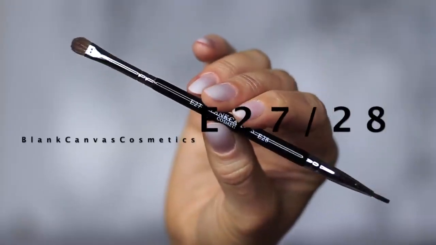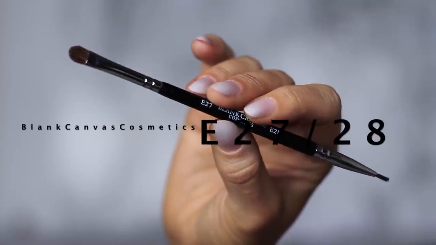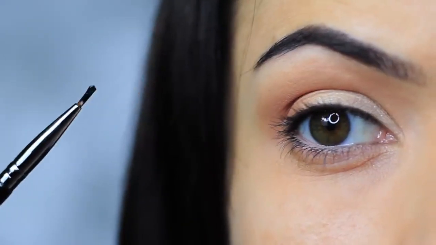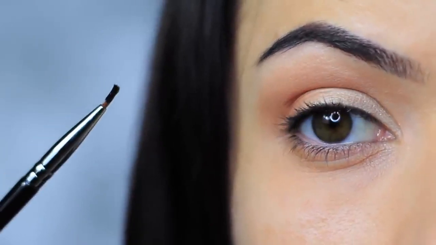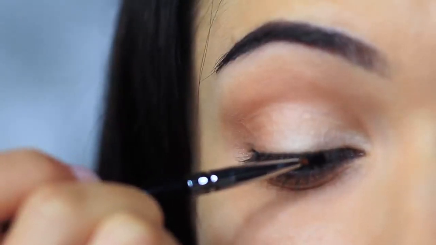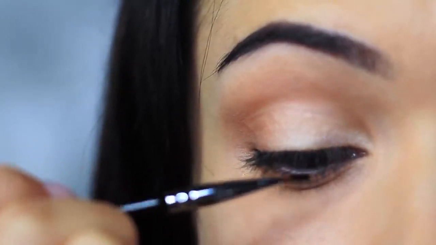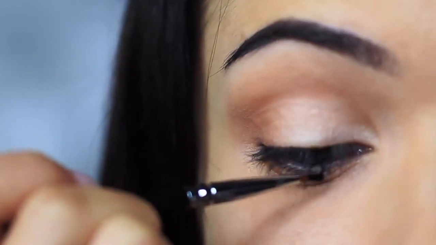Let's continue. So for the next step, I'm going to take the liner side of my cool little brush that I love. I'm going to take a little bit of gel liner. This is optional, by the way. You don't necessarily have to do this step. What I like to do is I like to coat my lashes with a little bit of gel liner and also along the lash line as well.